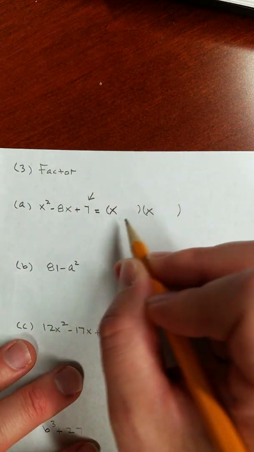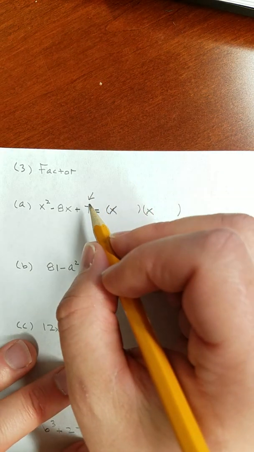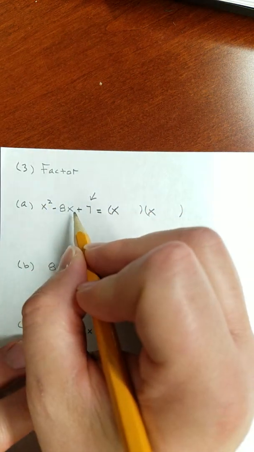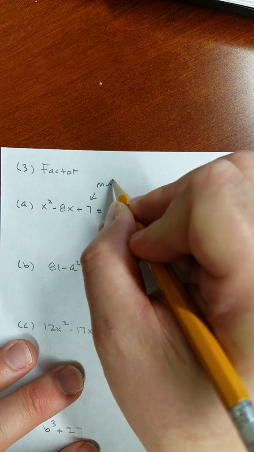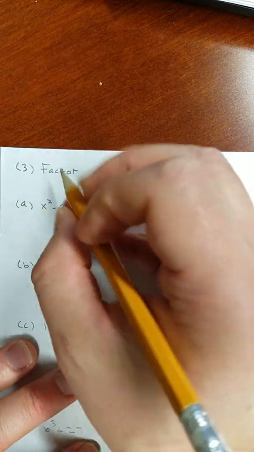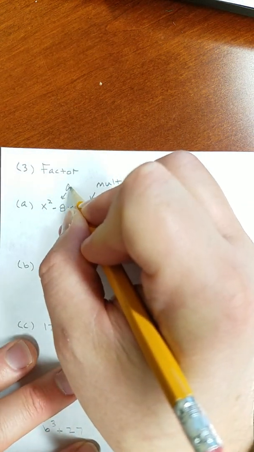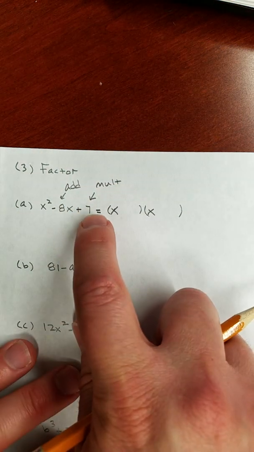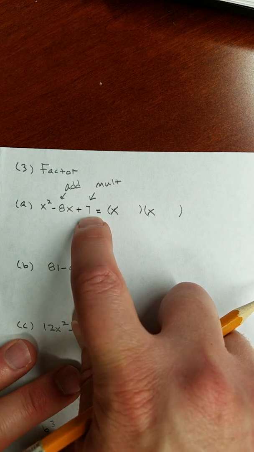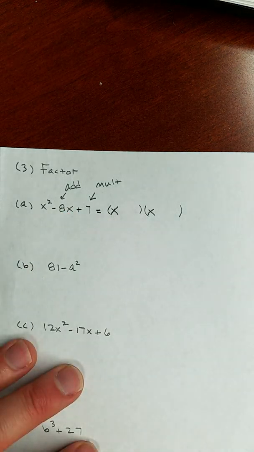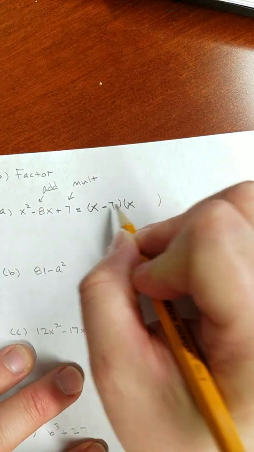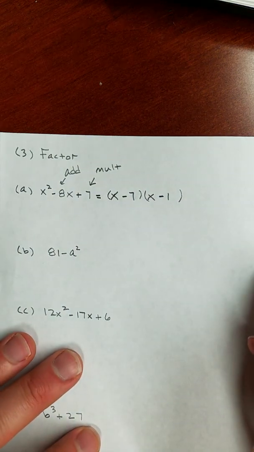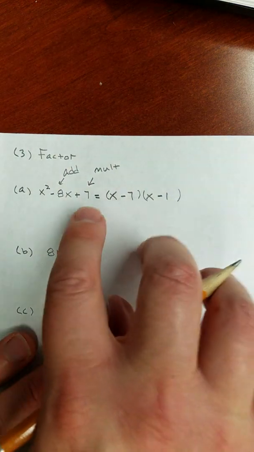What about the rest of it? Here's the trick for this kind of problem. I need to think of 2 numbers that multiply to get you positive 7, but simultaneously add to get you negative 8. Can you think of 2 numbers that multiply to be 7 and add to be negative 8? How about negative 7 and negative 1? Negative 7 times negative 1 is 7.